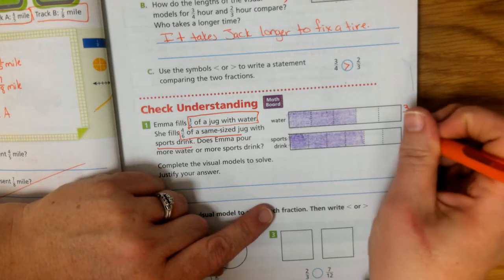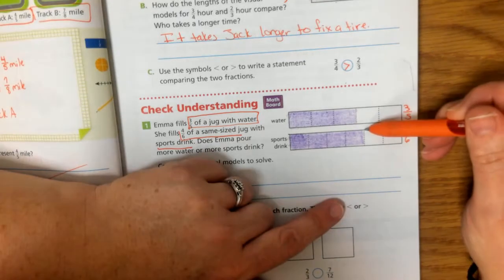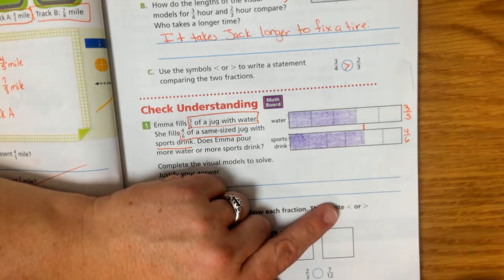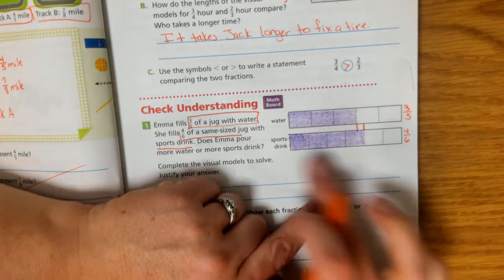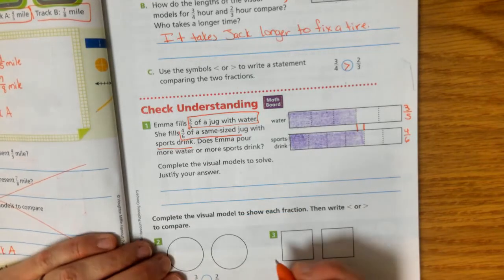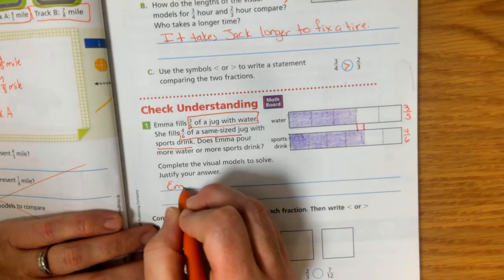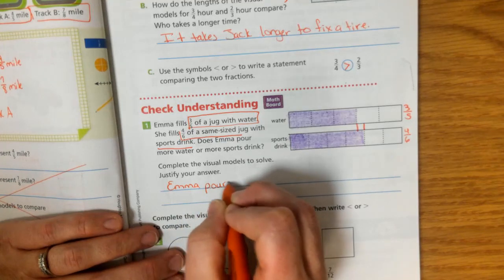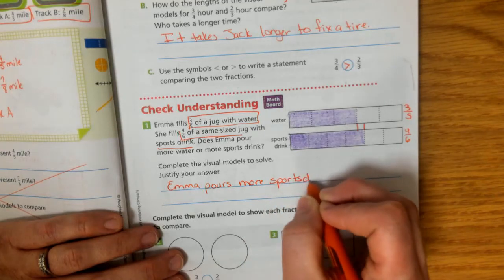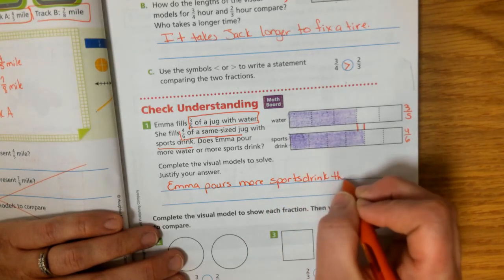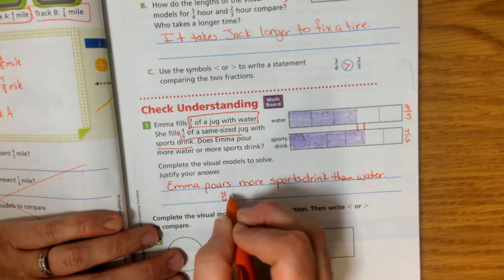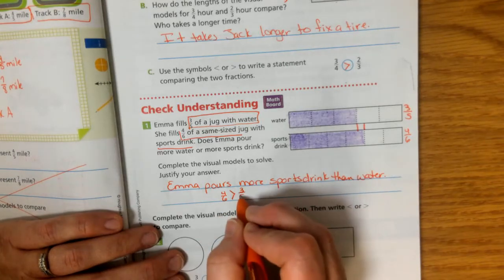So we have 4, 6. So we can see this is where the sports drink goes, right? As compared to where the water stopped. That's where the water stopped. So that means there is more sports drink than water. So Emma pours more sports drink than water, which means that 4/6 is greater than 3/5.